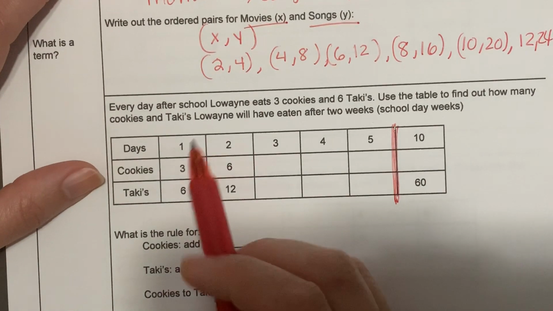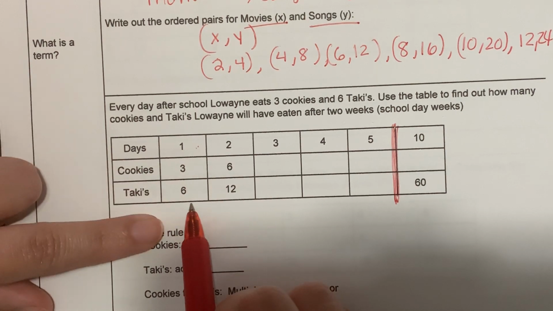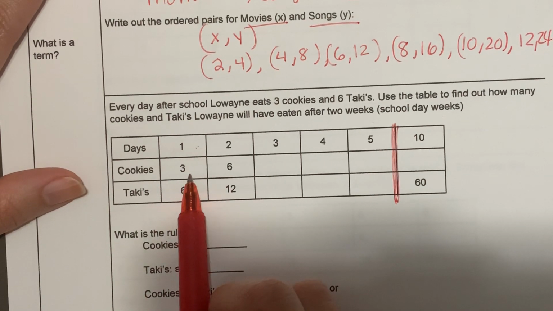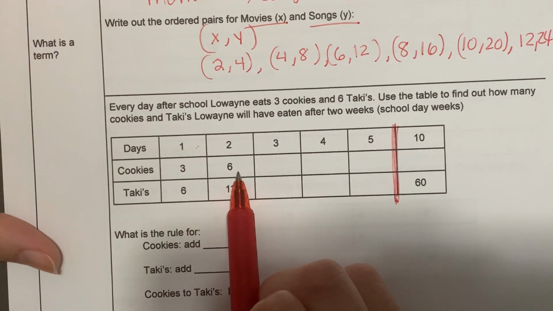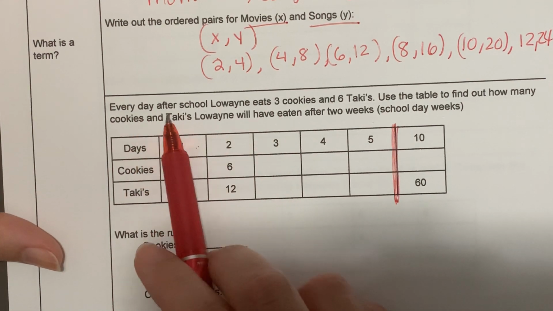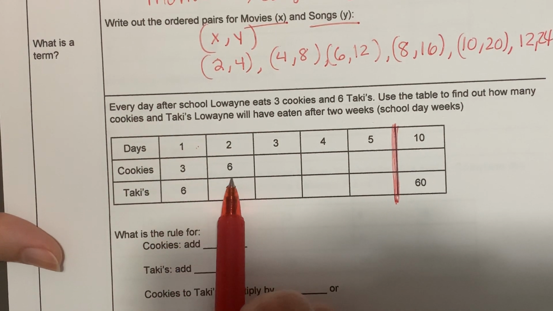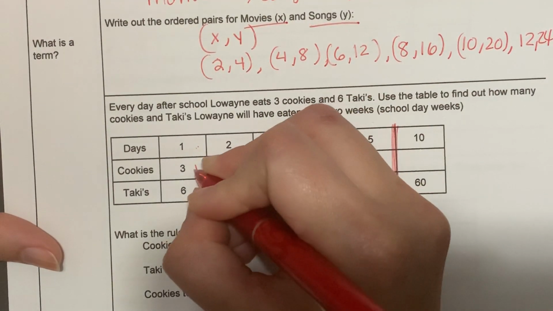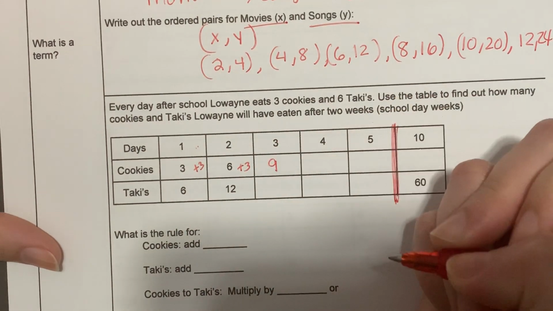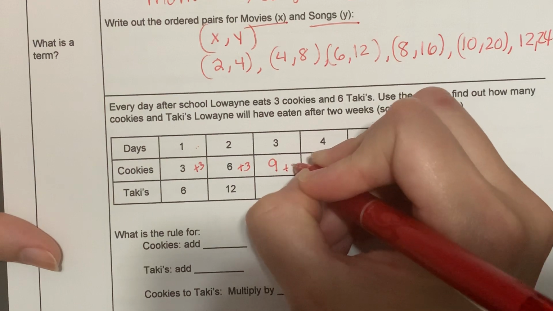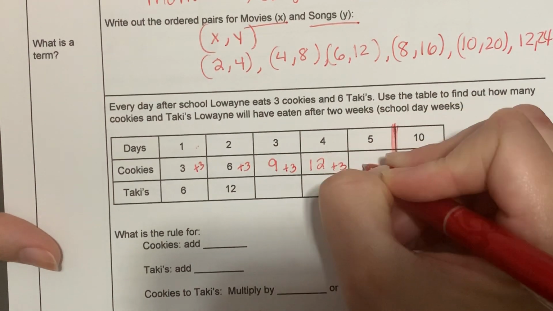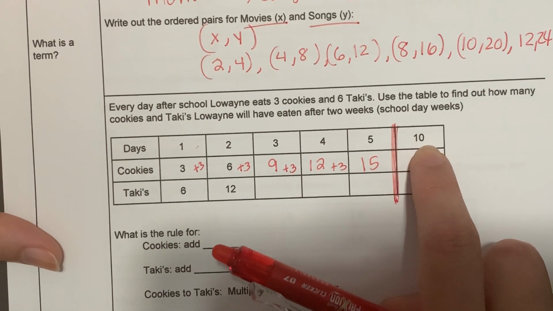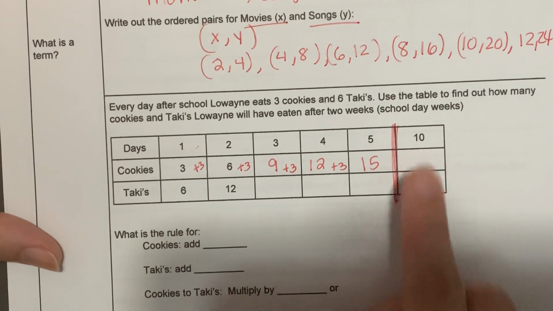Well, let's see. If it's day 1, it's 3 cookies, 6 Takis. So I'm going to try to find a pattern for the cookies. I go 3 cookies here on day 1, day 2, 6 cookies, so every day you're adding 3. So the rule would be to add 3. So this would be 9, then we add 3, this would be 12. Add 3, this would be 15. I'm not going to add 3 here because this is not day 6. This is 10 days. It made a jump. So we'll get to this in a second.